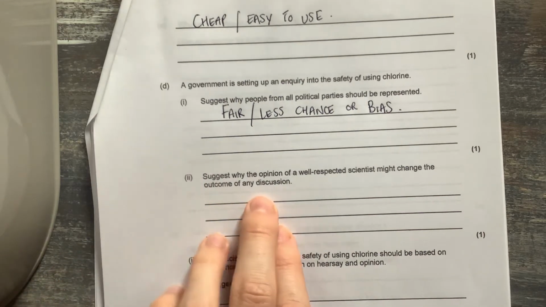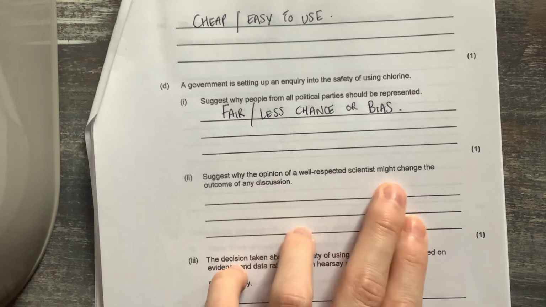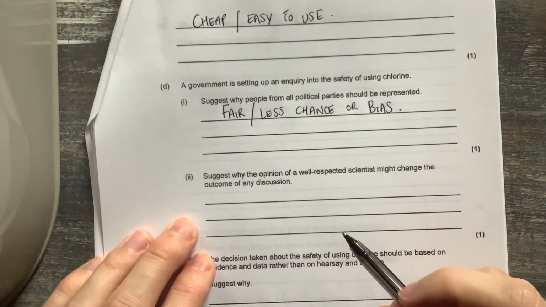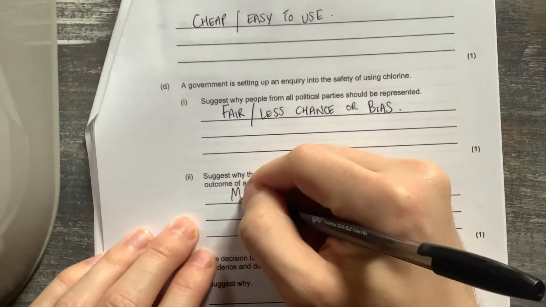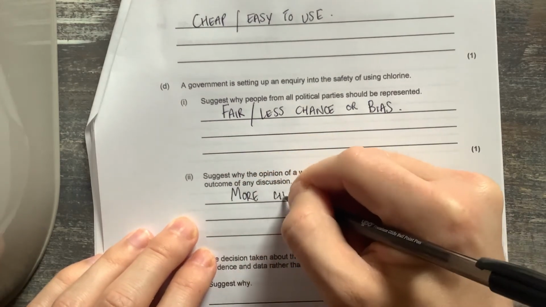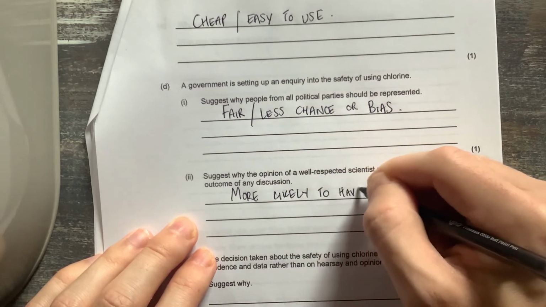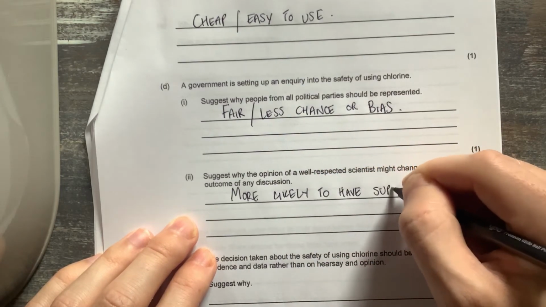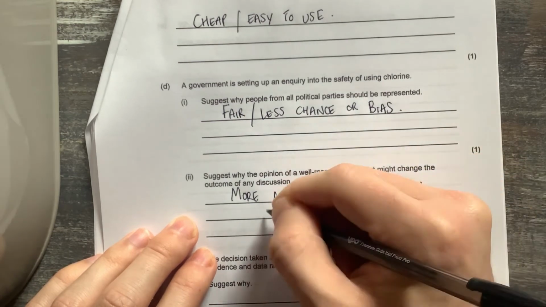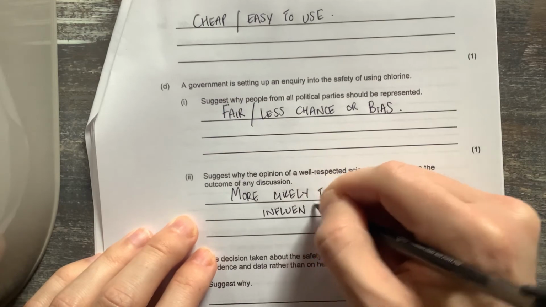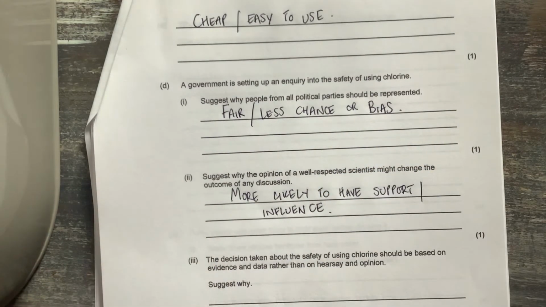Suggest why the opinion of a well-respected scientist might change the outcome of any discussion. It's because they are more likely to have support and influence. I think if David Attenborough told anyone to do anything, everyone would, rather than someone who they don't know.